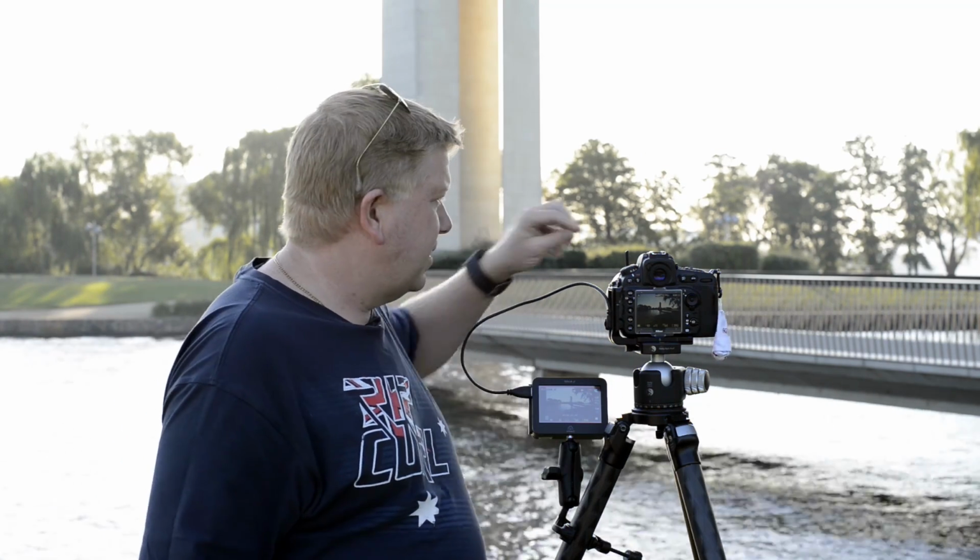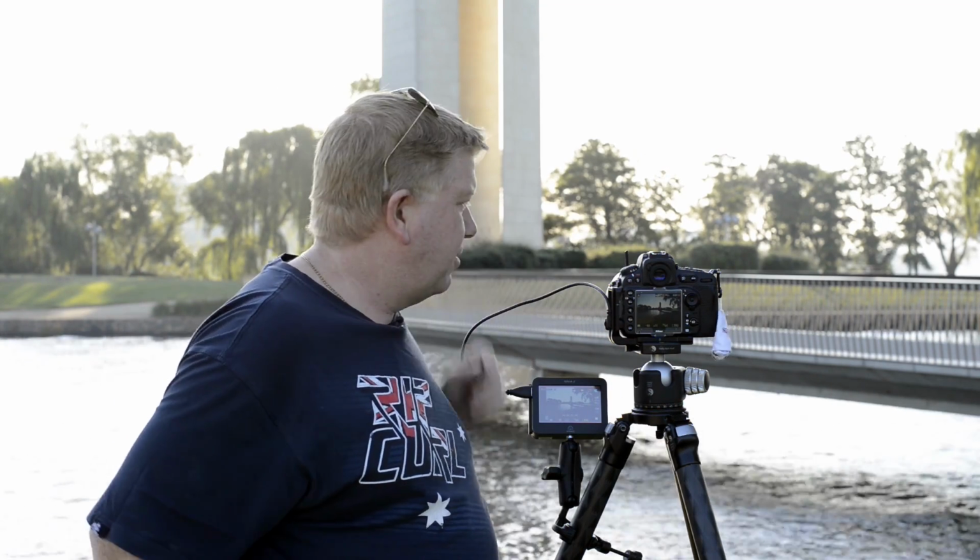It's on the single shot. I use a remote, so I've got a remote. That's what this little aerial here is. I've got a little wireless remote on my keyring here. I'll just show you that. Just a little wireless remote, and that way I'm not touching the camera.